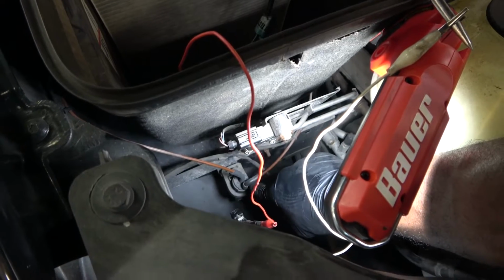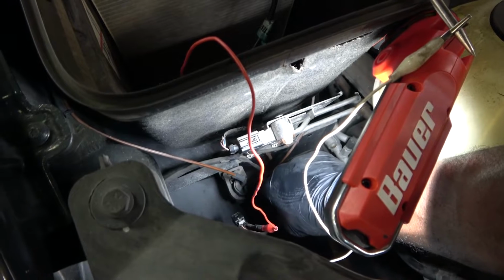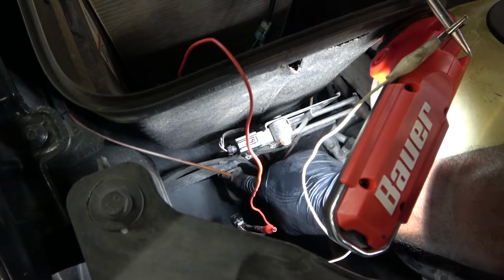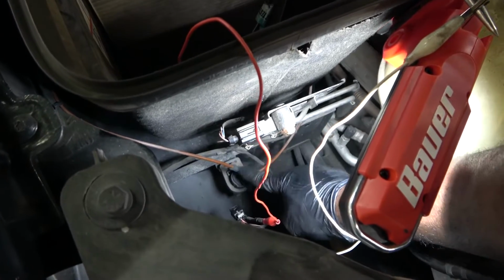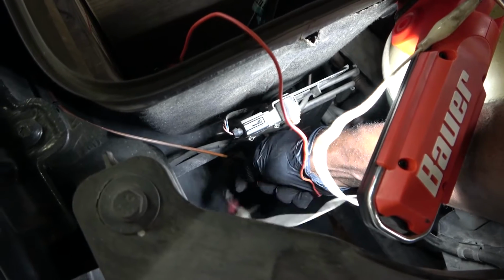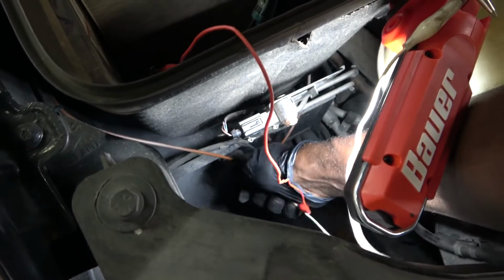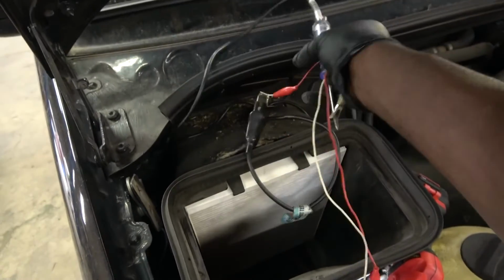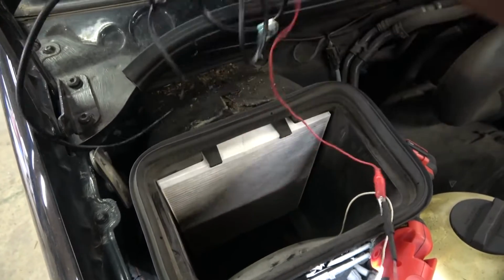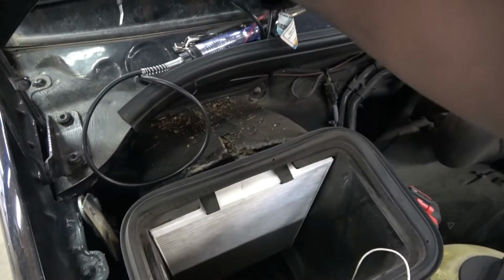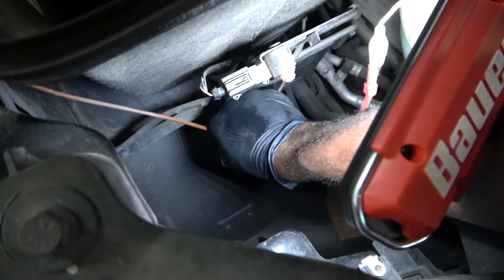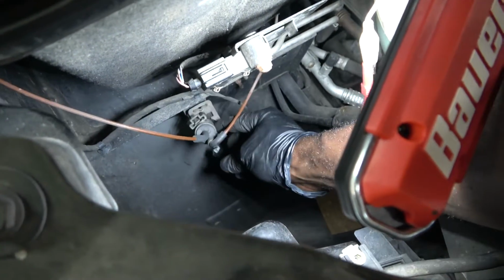Now, before we replace this valve, I want to make sure that we are receiving vacuum at this tube over here. So what I'm going to do is remove this tube and make sure that there is vacuum there. We know that our wiring is good, so we can remove our test light. We're done with the test light. Okay, so we don't have a wiring problem. Now I'm going to disconnect this vacuum tube over here.